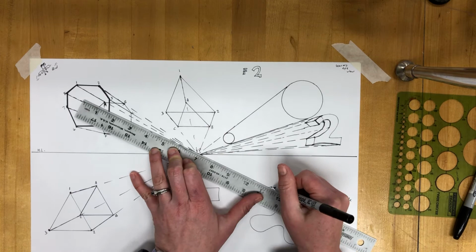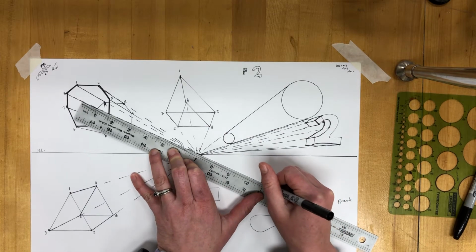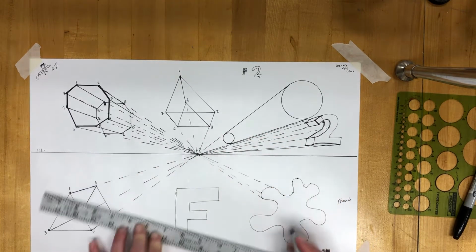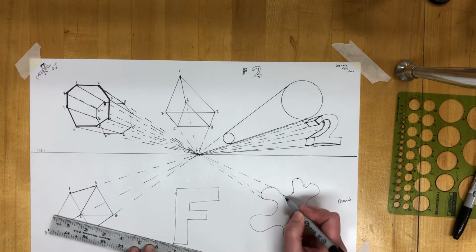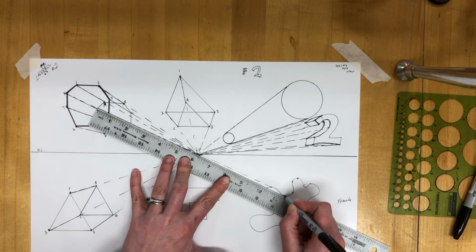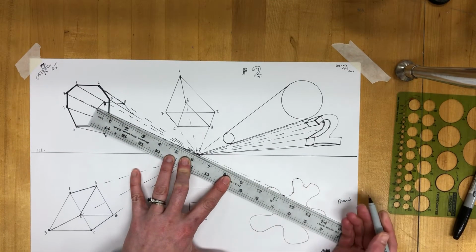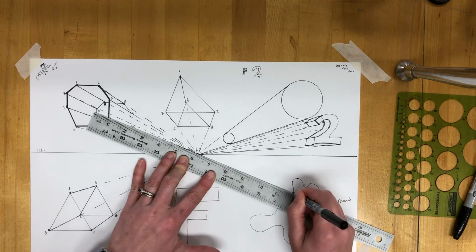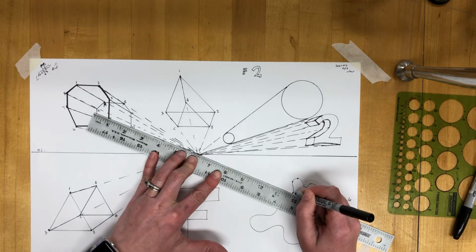You can erase these later if you need to, but for the sake of doing this one, do you see how I've added all those points? Now this point here, if I line it up to the vanishing point, if it goes through my shape, I'm not going to connect it right now. So I'm going to go on to the next point and connect that one.